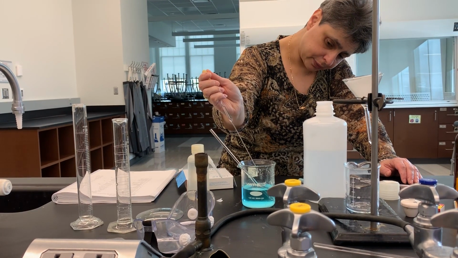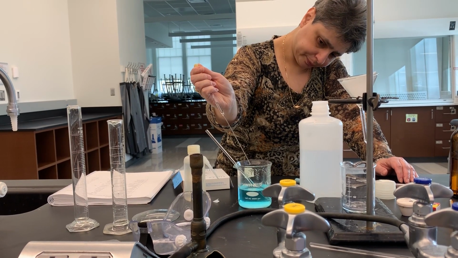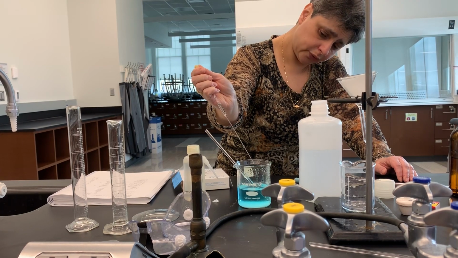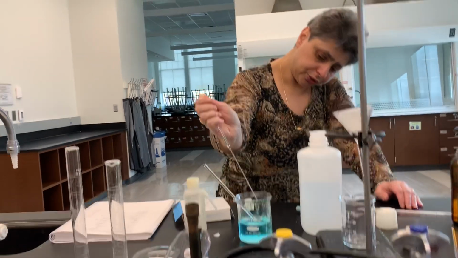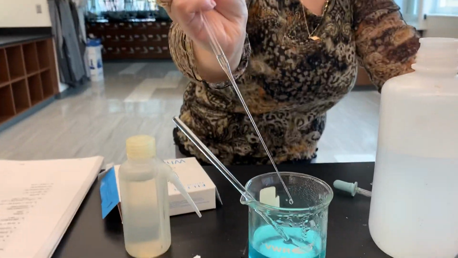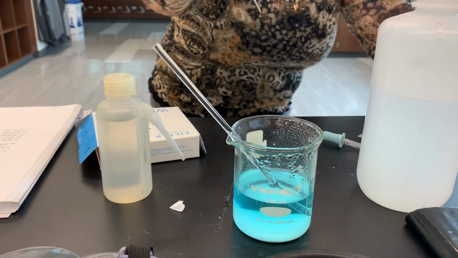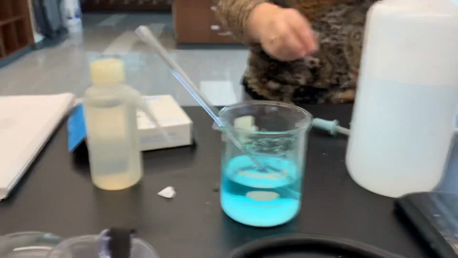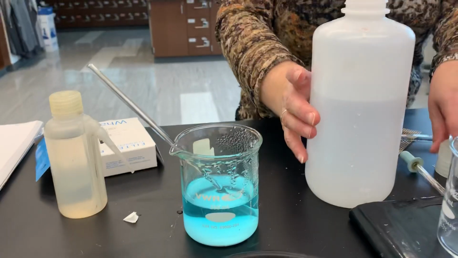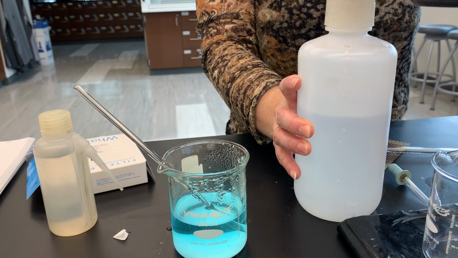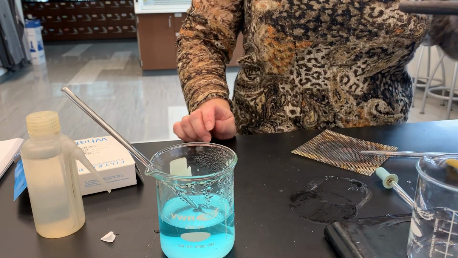So the liquid above the precipitate should remain clear, indicating that all of the sulfate has been converted into water-insoluble precipitate, which is my barium sulfate. As you can see, this indeed is the case. I added a pipette full of barium chloride, and I did not cause any additional precipitation, which I did not expect to happen anyway, because I already added a fairly large excess of barium chloride.